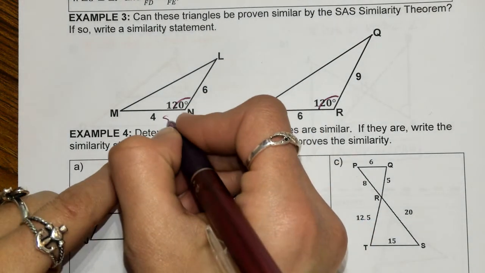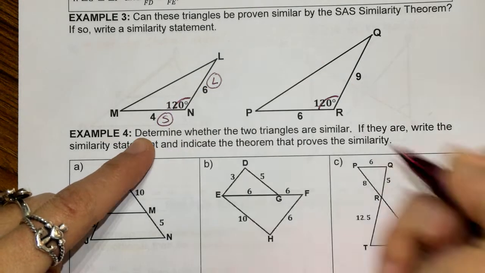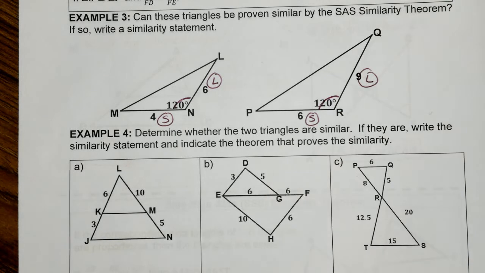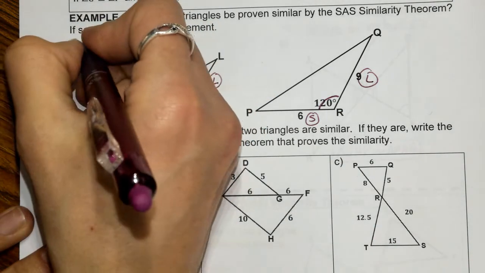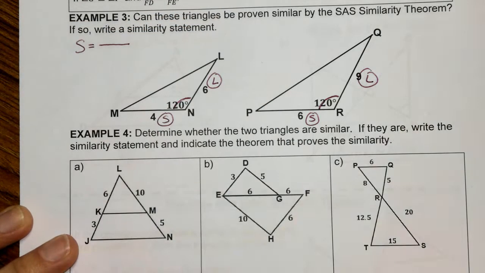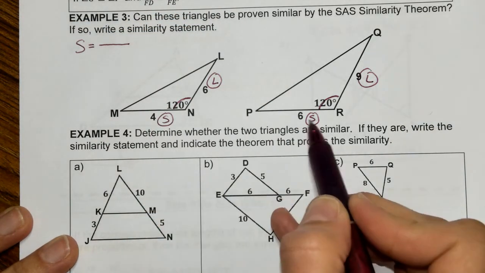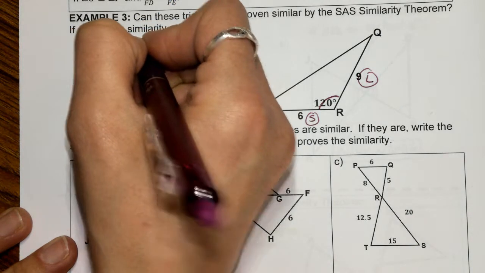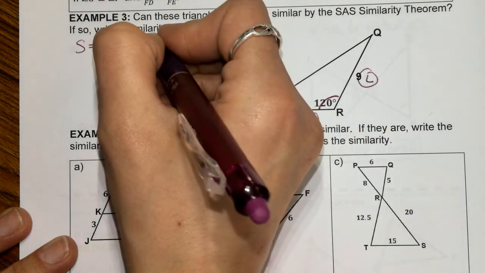So here I have my small side and my large side. This guy over here, here's my small side, here's my large side. So we'll just compare these two because we have that angle included between them. So our small, we'll set up just like we've done. Put that 4 over the other small, 6. Or if you want to do 6 over 4, that's fine. This is going to simplify down to 2/3.